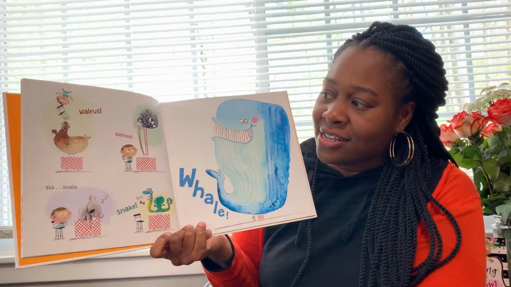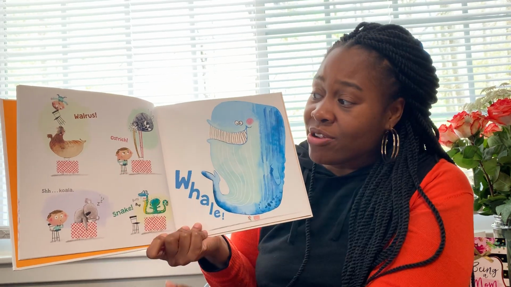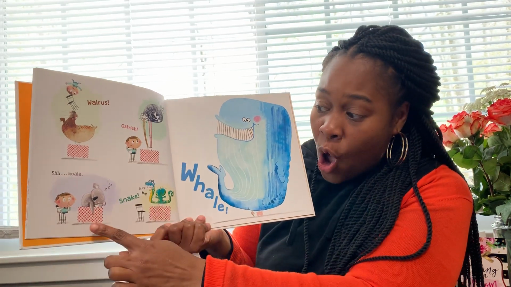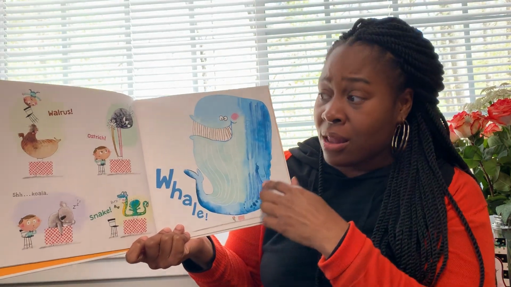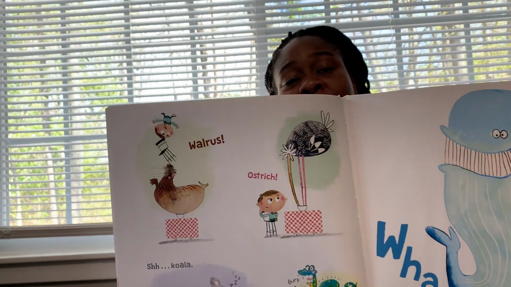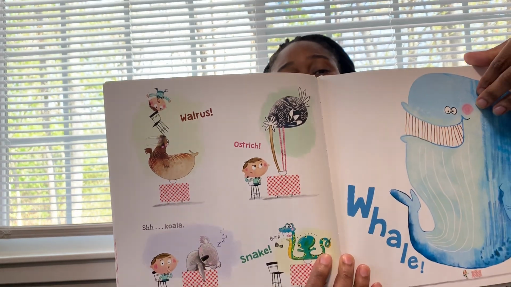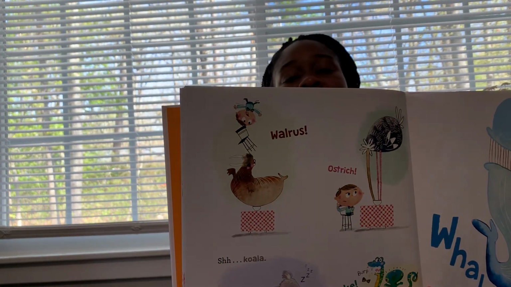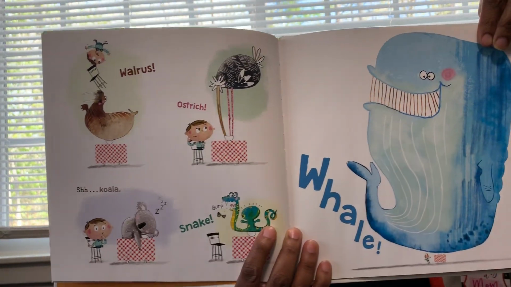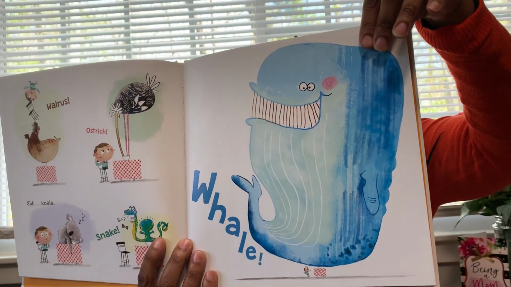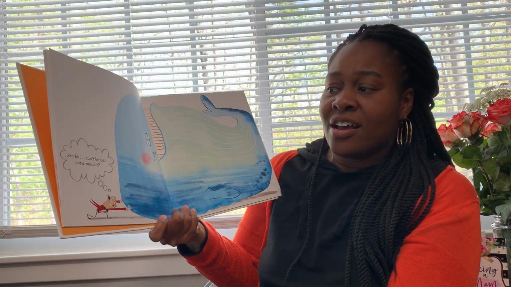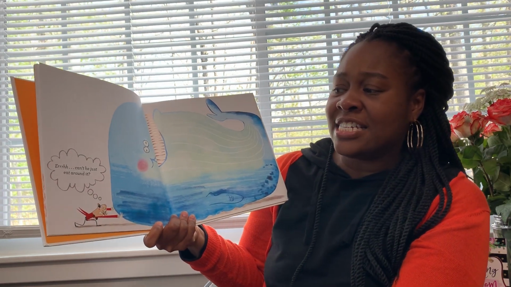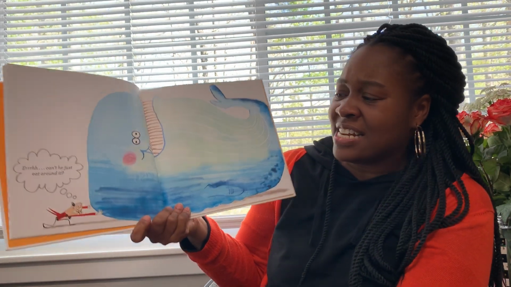Oh my goodness. Walrus, ostrich, koala, snake, whale. So he keeps getting these bowls of soup back. All these animals. Can you see those animals? Can you see those? Can't he just eat around it?